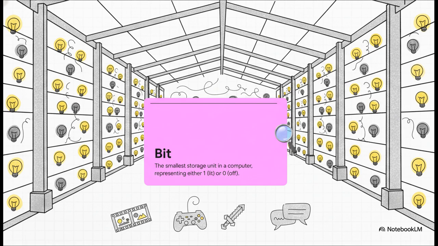I want you to imagine that the inside of your computer is just this massive warehouse filled with billions of tiny light bulbs. Each one of those little bulbs is called a bit. A bit is the absolute smallest unit of computer data, and it only has two possible states. It's either lit up, which the computer reads as a 1, or it's turned off, which it reads as a 0. That's really it. All your photos, all your games, your texts, they are all, at the end of the day, just giant combinations of 1s and 0s.